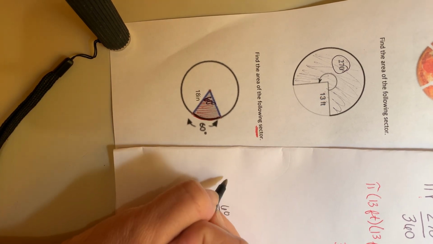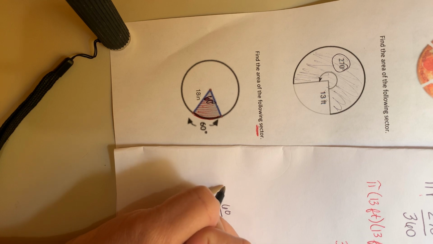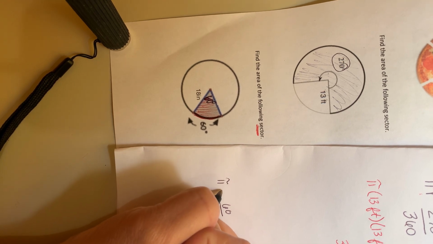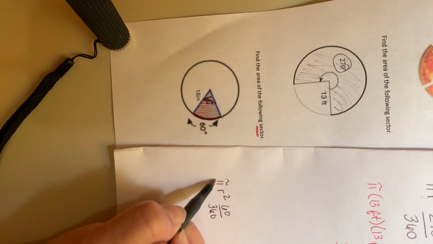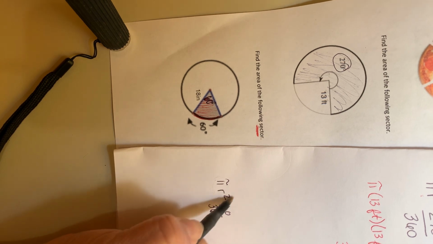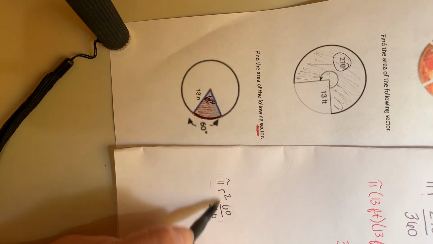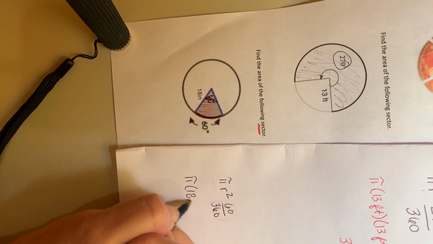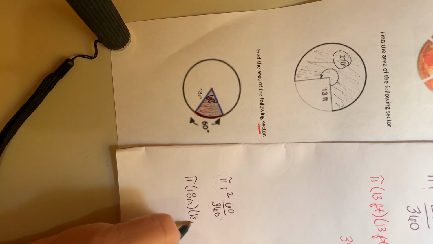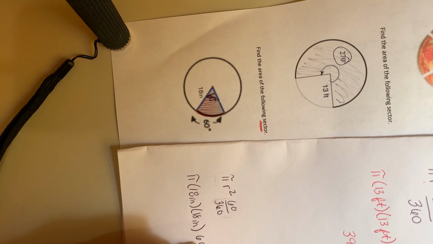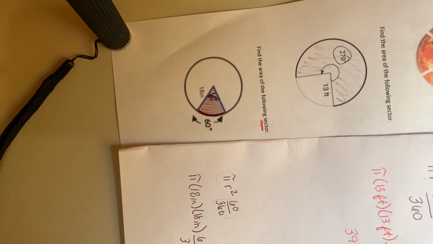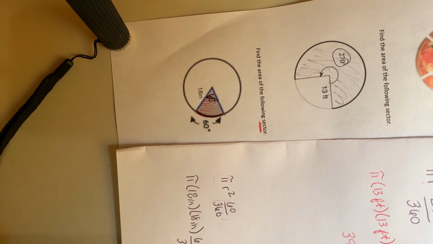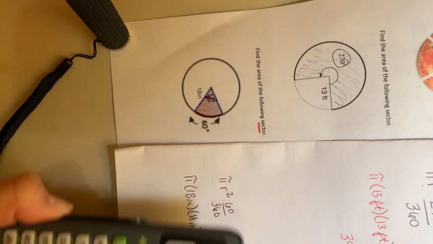And then my formula for area of a sector is pi r squared. This is the area of a circle, but I don't want the whole circle. I only want this piece. So this makes it the area of the sector. So pi times 18 inches times 18 inches times 60 divided by 360. Then you multiply in your calculator. I'm going to give you a second to multiply that out.